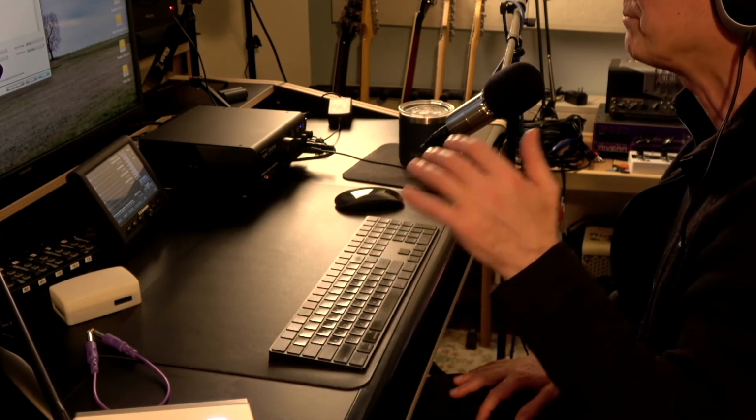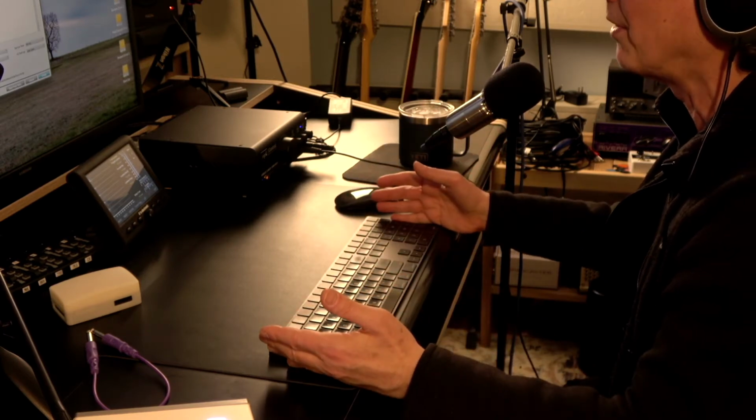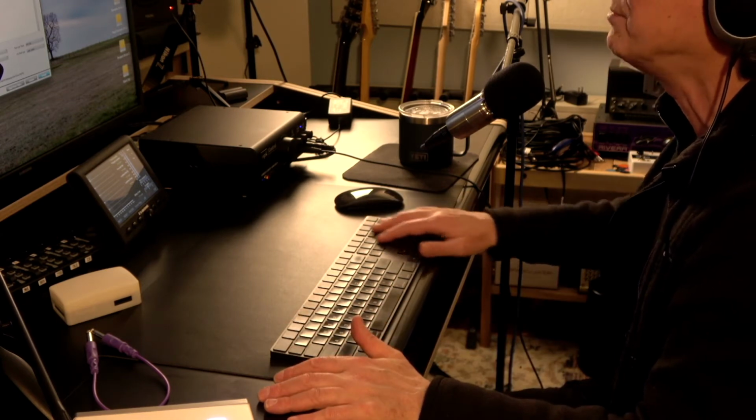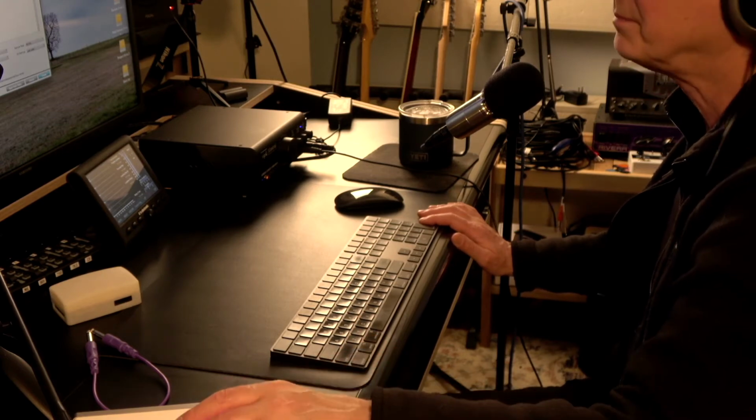And another thing, if you're doing any kind of digital audio workstation, having an extended keyboard is really helpful. You can do it with a laptop keyboard, it's not a problem. But having this numeric keypad enables all sorts of shortcuts that are very helpful.